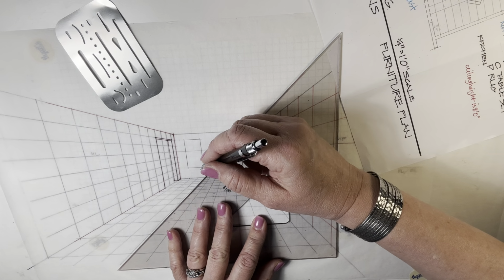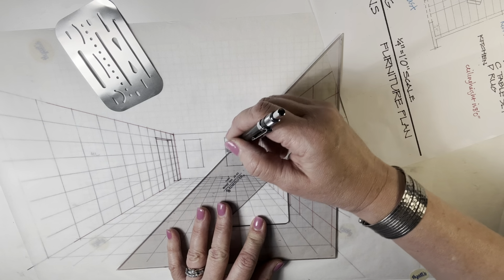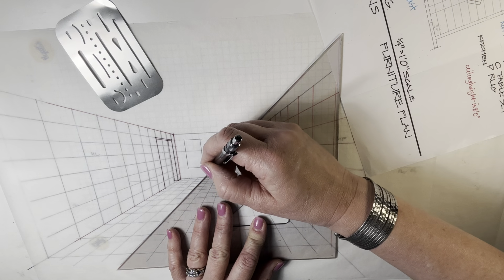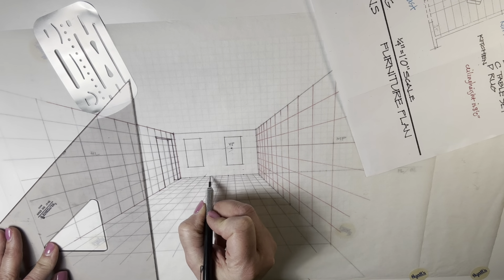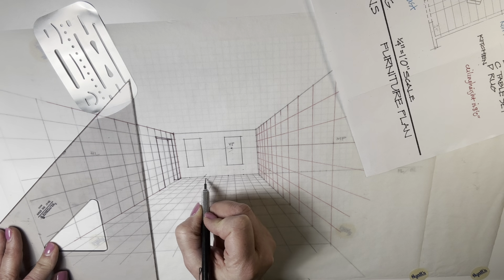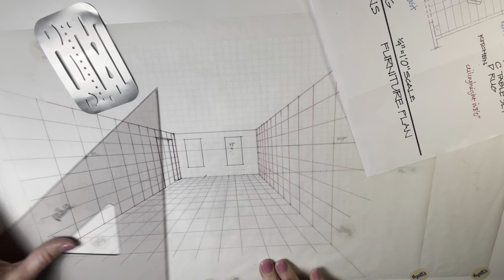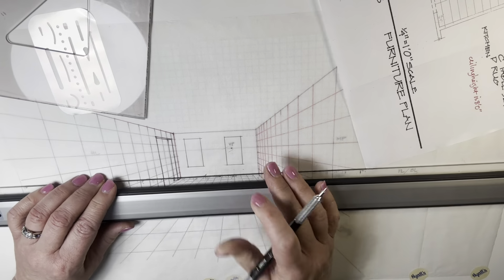I'm just gonna use one of those foot lines there to figure out about where a foot is back. I know that it kept getting a little smaller, so I think what I'll do is make it maybe just a little bit smaller than this distance, because again, it keeps getting smaller. So some of it's just a little bit theoretical.